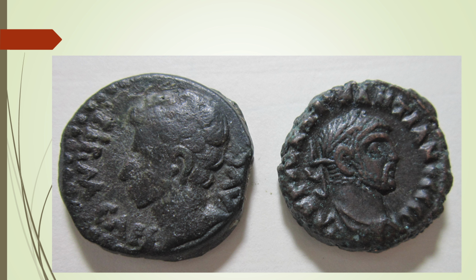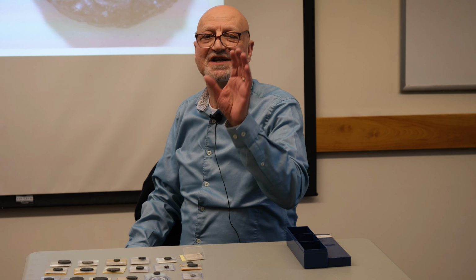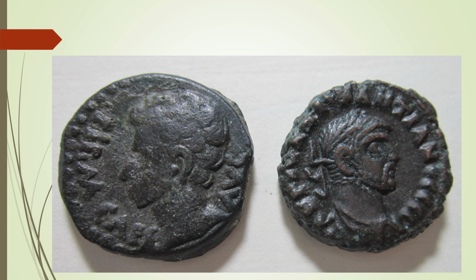This coin is from Spain. It's a portrait of Augustus. Augustus always looked like a little boy. And the coins minted in Spain always have the same character. So this is from a city called Colonia Patricia. It shows a portrait of Augustus on one side.